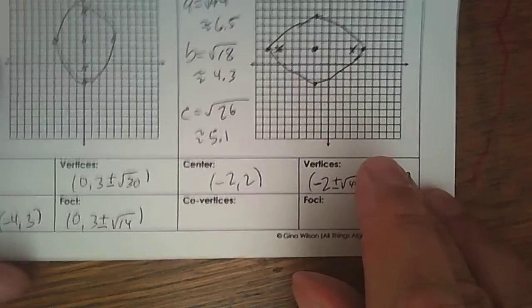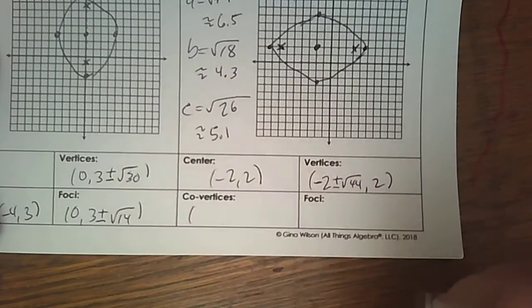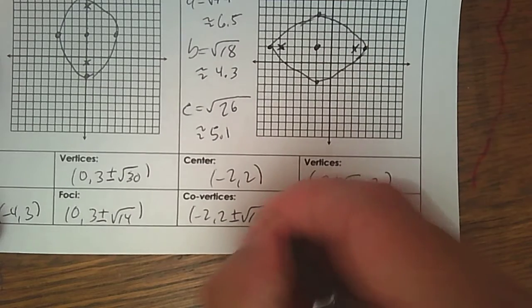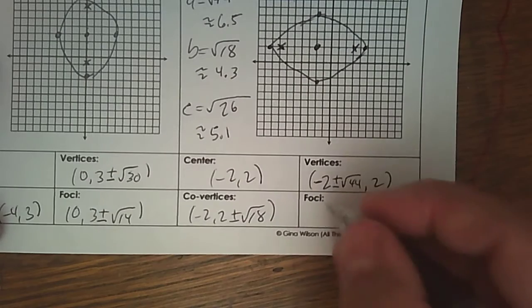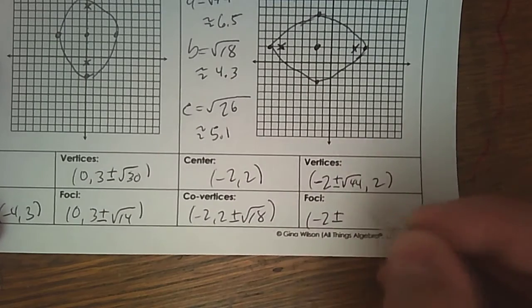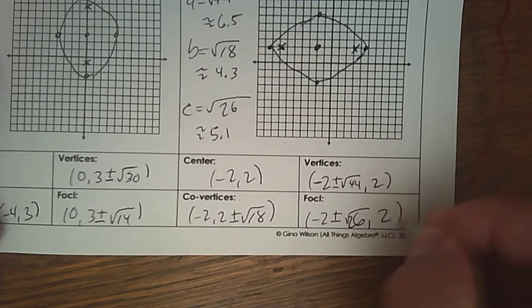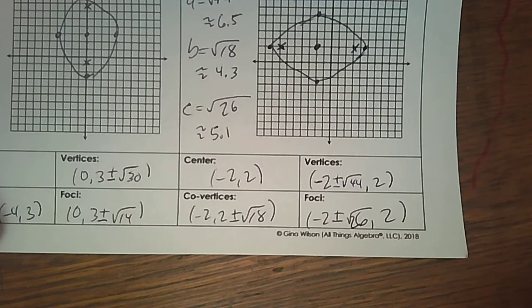To write it down exactly, to the y value, I went root 18, added and subtracted. To the foci, again, it's the x value, and I'm adding and subtracting root 26. All right, turn the page.